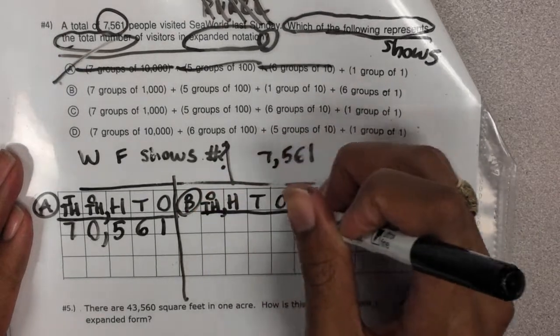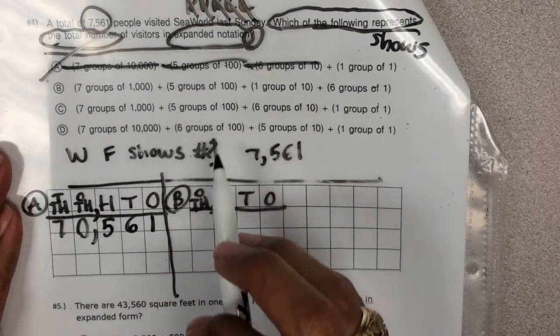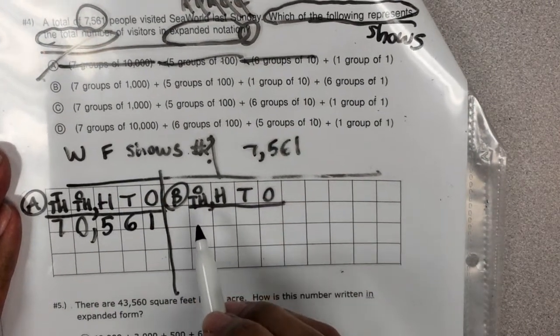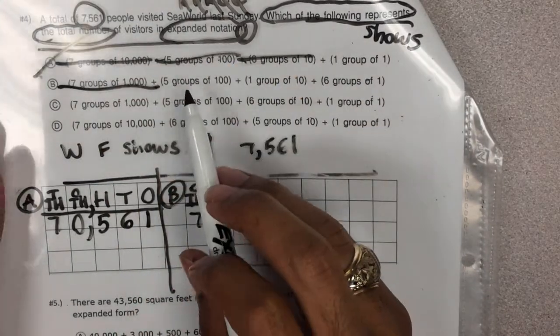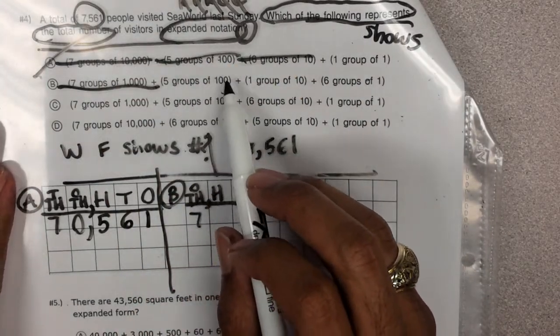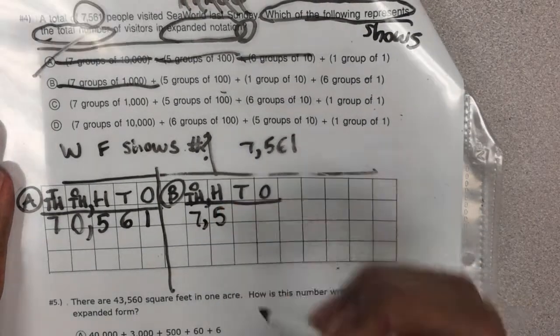Don't forget your comma. It says 7 groups of 1,000, so let me go to the 1,000s place and make 7 groups go there. Next one says 5 groups of 100, so let's go to the hundreds place and write a 5 there. Don't forget your comma.